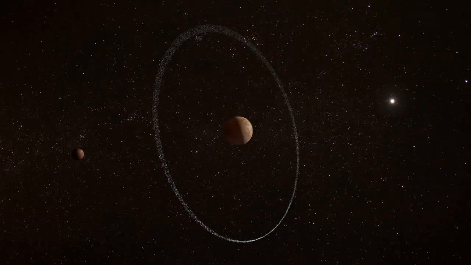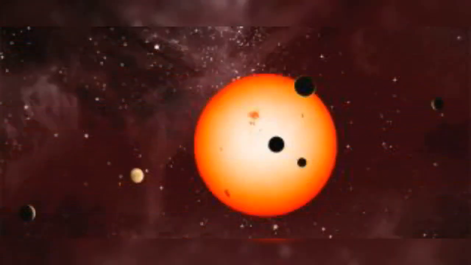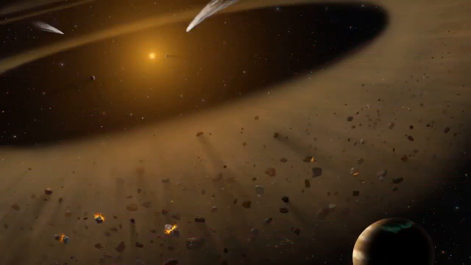4. Formation of the Sun. At the center of the protoplanetary disk, the protostar continues to grow in mass and temperature. Eventually, the core reaches a temperature of about 15 million degrees Celsius, triggering nuclear fusion. This fusion process releases an enormous amount of energy, giving birth to a star, which becomes our Sun.